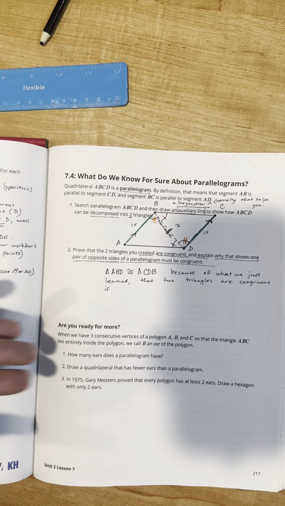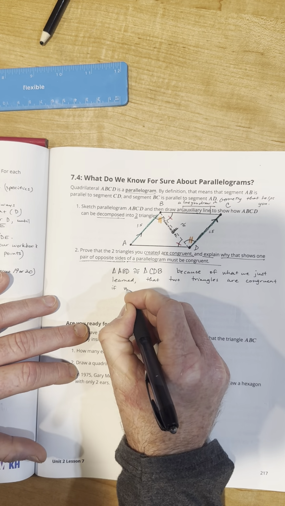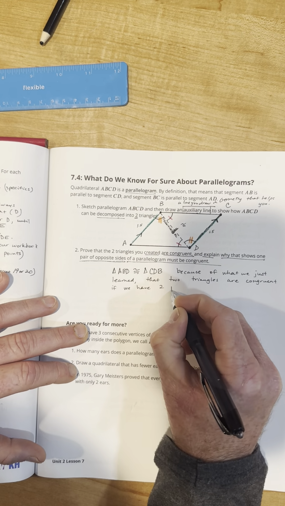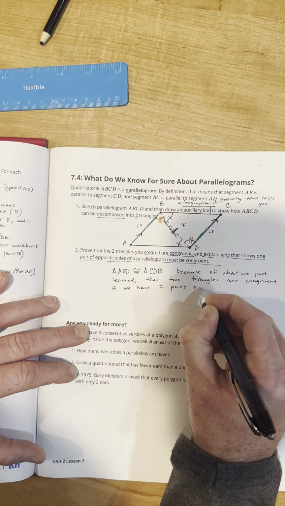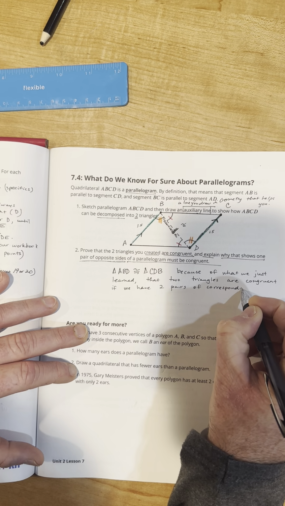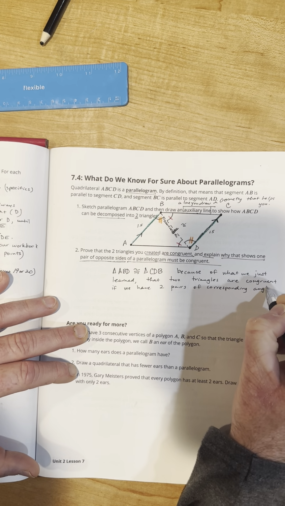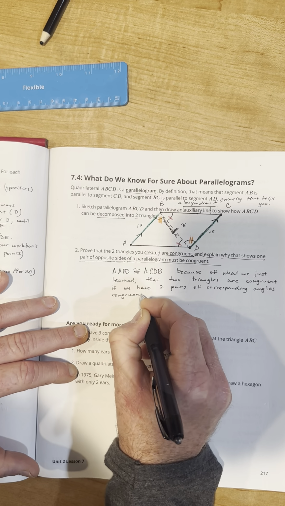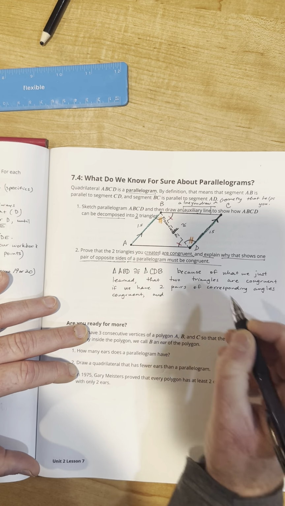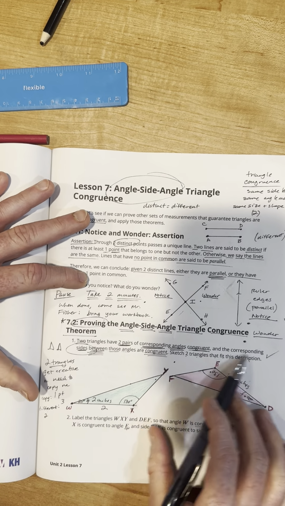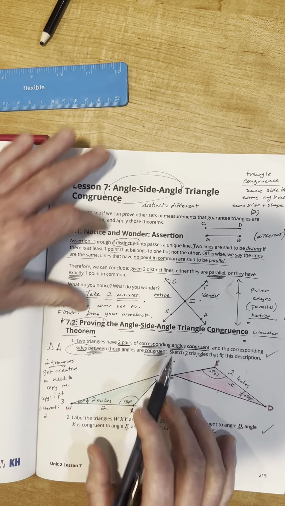So if we have two pairs of corresponding angles congruent and the corresponding side between those angles congruent.